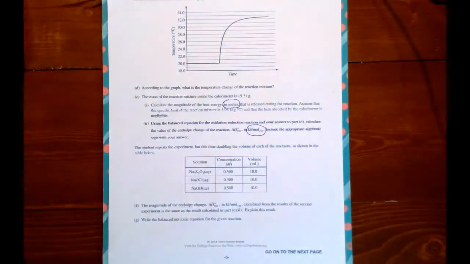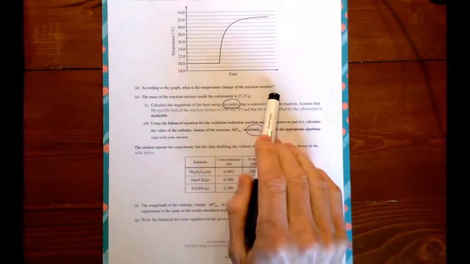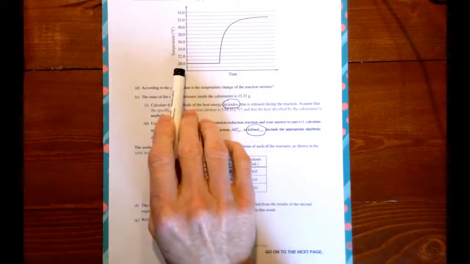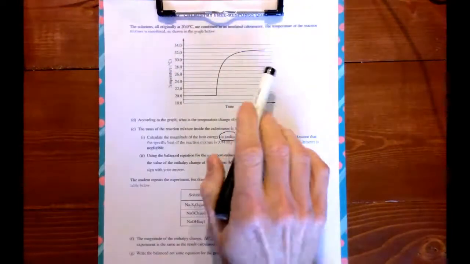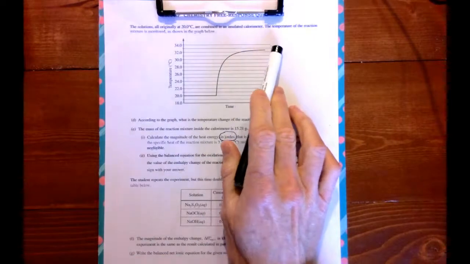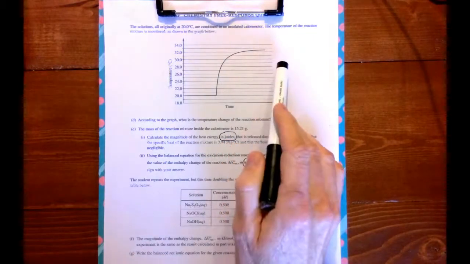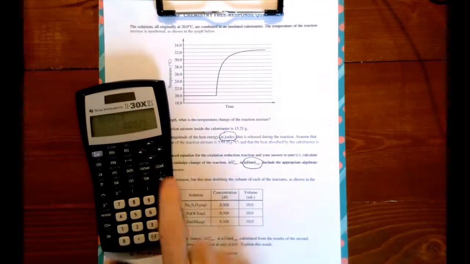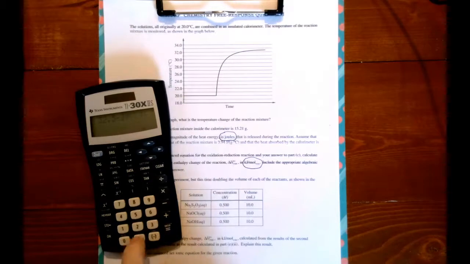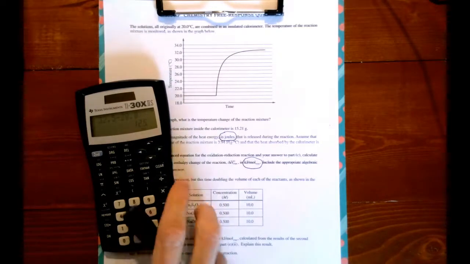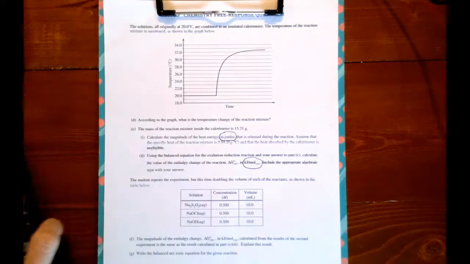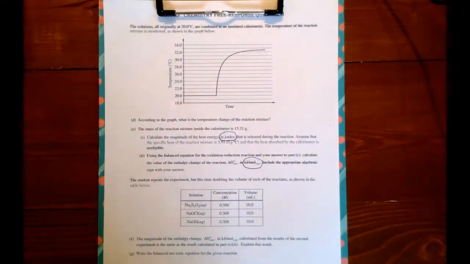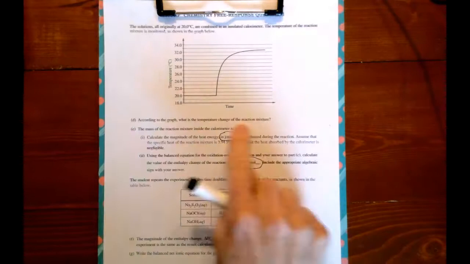So now going to the other questions, part D: according to the graph, what is the temperature change of the reaction mixture? We note that it starts at 20.0 and it ends in between 32 and 33, so we would say 32.5. And we remember that delta T is always final minus initial. So 32.5 minus our 20.0 is 12.5. And yes, that 0.5 is important for sig fig purposes. So 12.5 degrees Celsius is our answer for D.